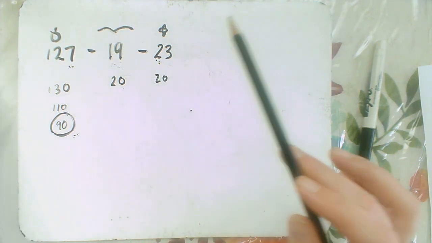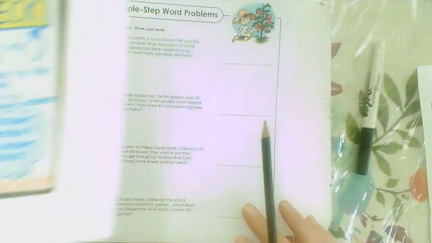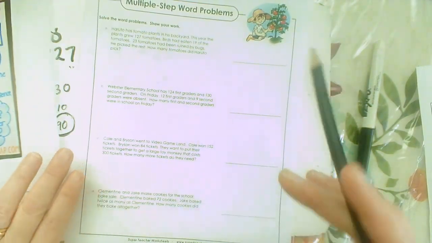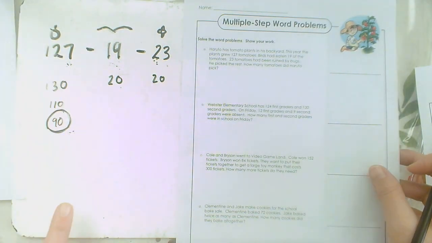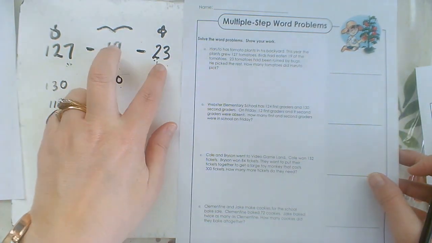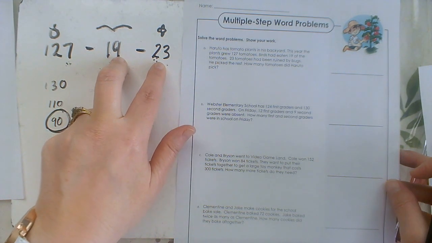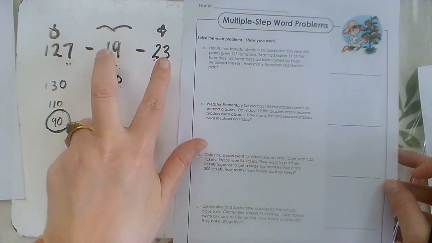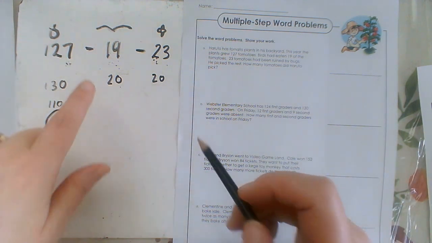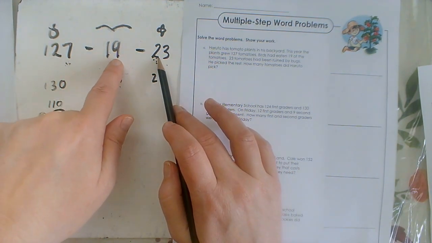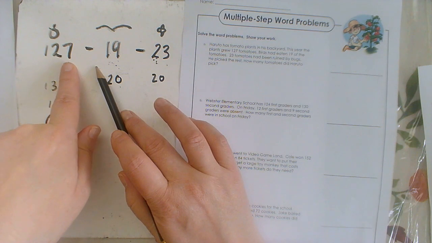So that's different. Okay, so I need to show my strategies. Well, I'm just going to go back to my thinking here. I know that both of these are going to be taken away from here. So first of all, I like adding more than subtracting. I find that easier. So I'm actually going to add these together first before I subtract.